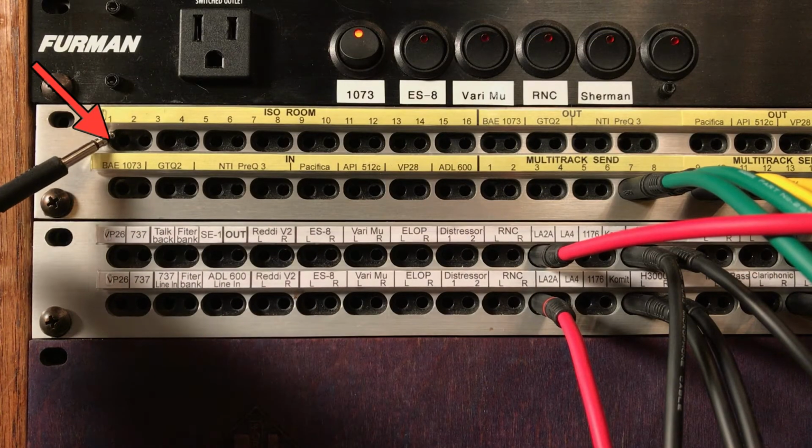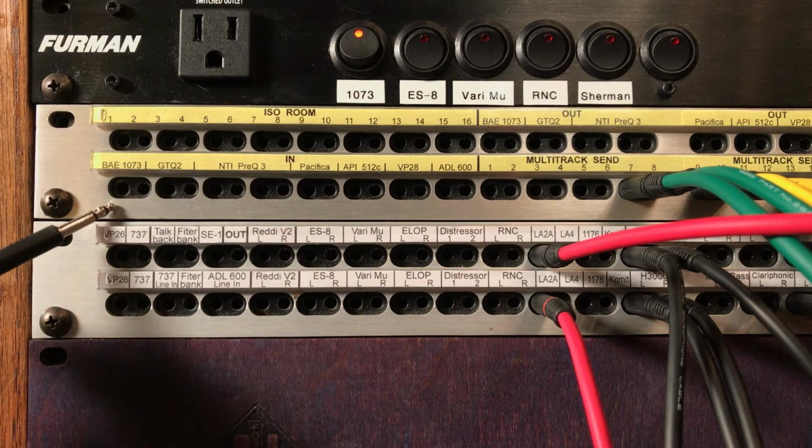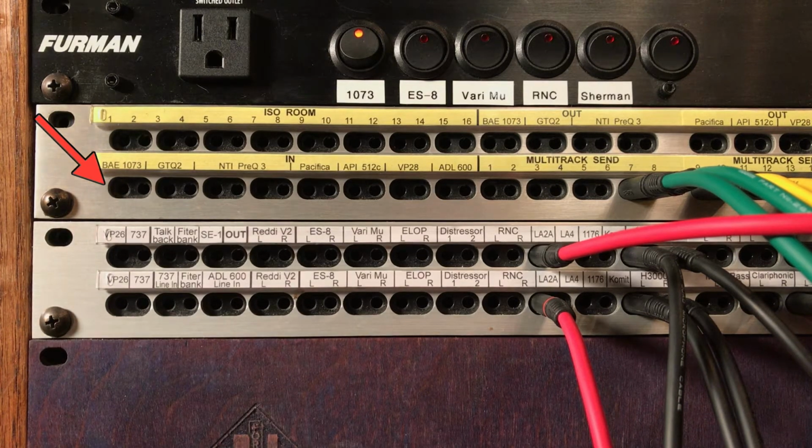On my patch bay, this top row is actually the inputs from my ISO recording room, and those are half-normaled to my mic pres. I half-normal them so that I can real quickly take a split and try out two different mic pres on one source if I want to check out what the differences are going to be. From there, I also have the output of those mic pres half-normaled to the input of my DAW. Typically, the input of your DAW is going to be called multitrack send, and the output of your DAW is going to be called multitrack return. This is a holdover from using tape machines.